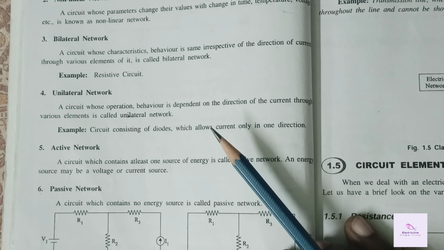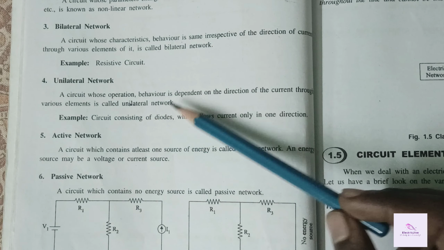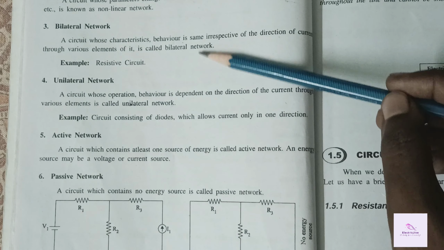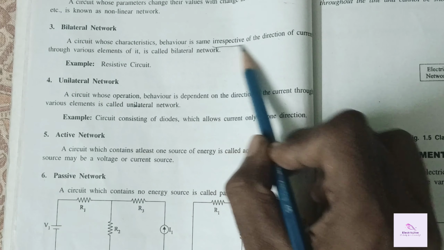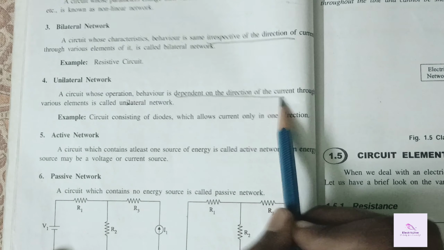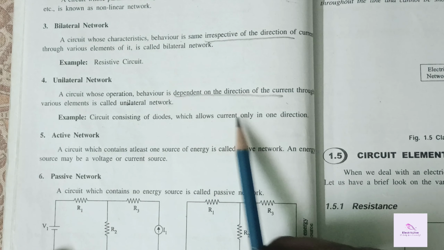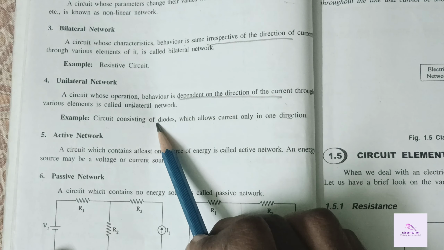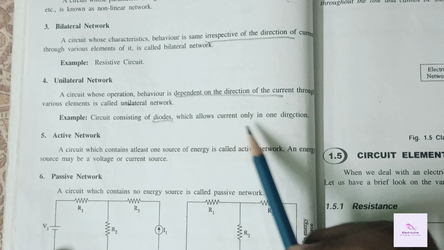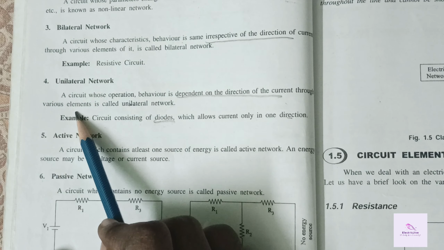Then unilateral network. A unilateral network's operational behavior is dependent on the direction of current, whereas a bilateral network is irrespective of the direction of current. Its example is a circuit consisting of diodes, which allow current in only one direction. A diode has the ability to direct the current in only one direction, so it is used in a unilateral network.